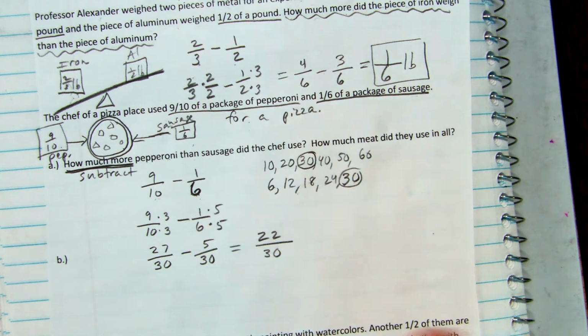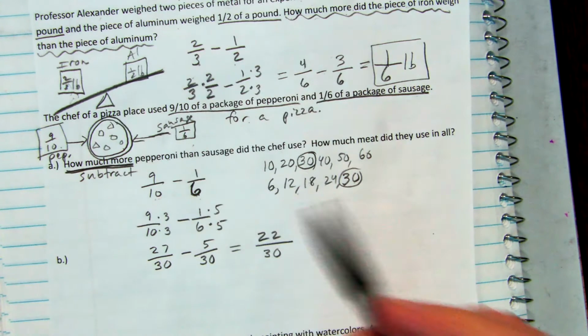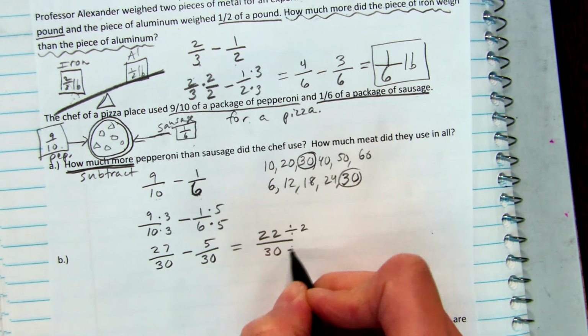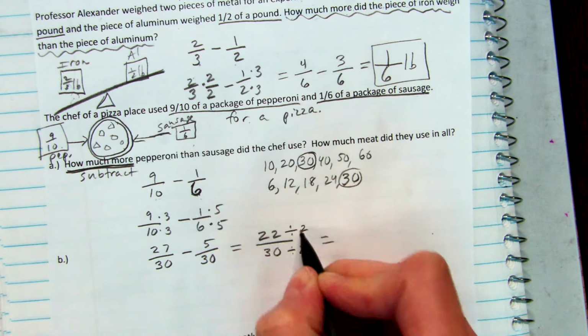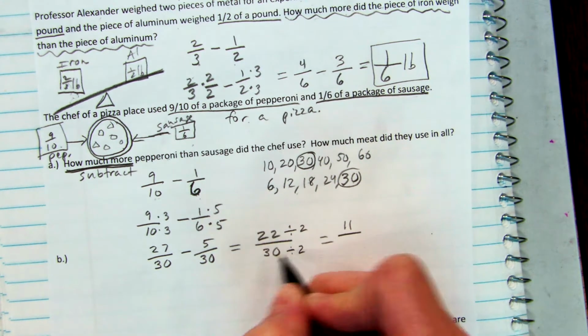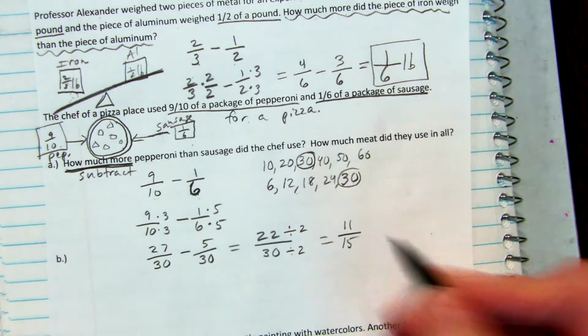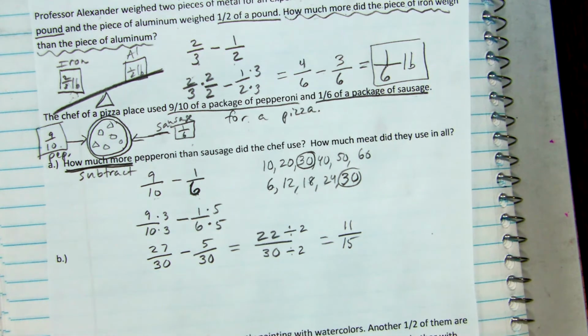Yes. Now if we'd use 60, it would have even more reducing. So first of all, I notice it's even, so I'm going to start just by dividing by 2 and see if that'll just do it. So 22 divided by 2 is 11. 30 divided by 2 is 15. I think that's as far as I can go because 11's prime and it doesn't go into 15.